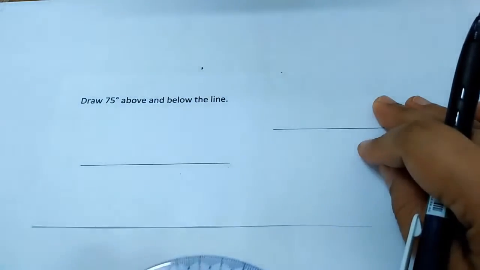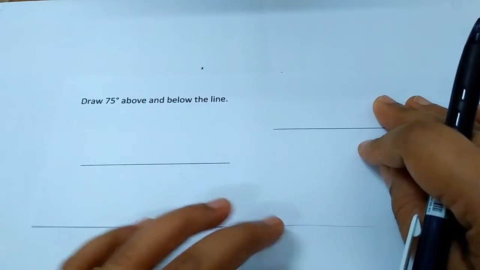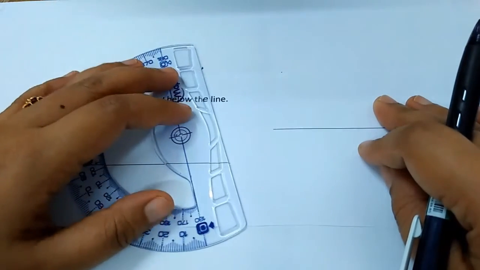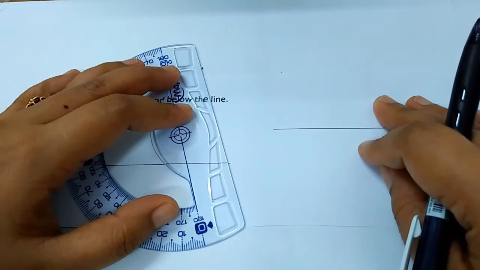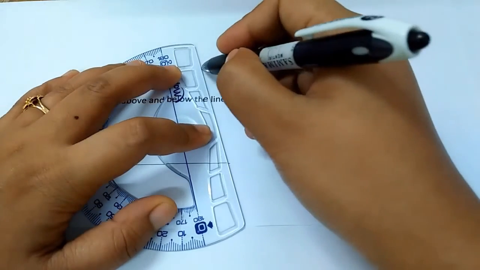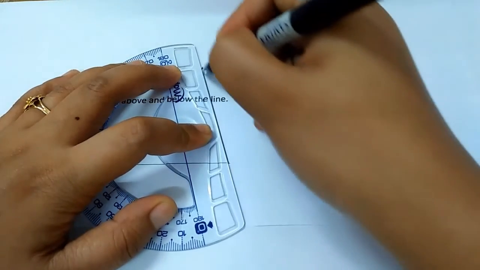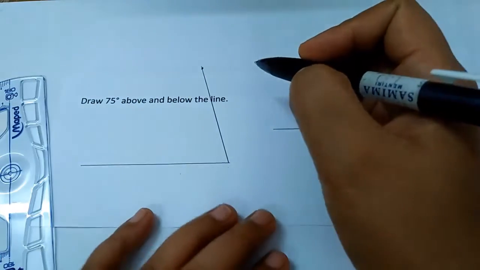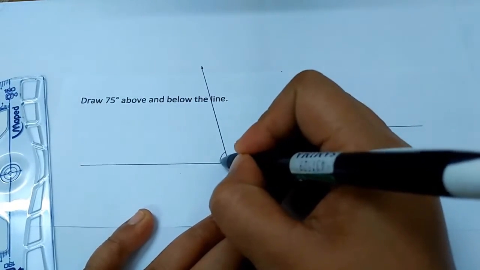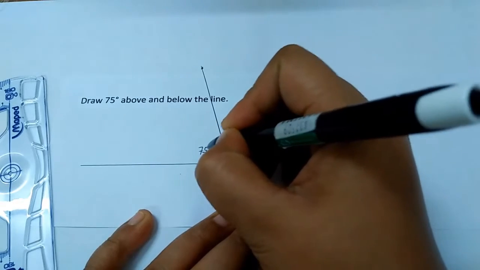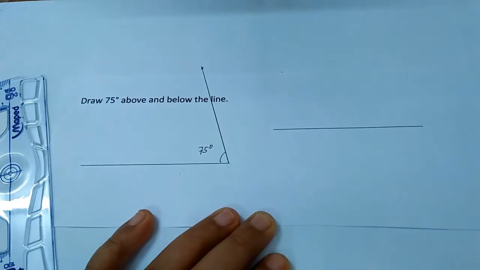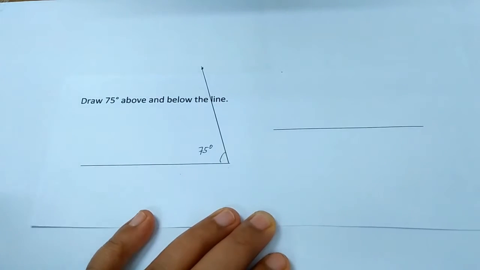Take out the protractor, and we're going to make a line from the vertex to the dot. So it means this angle is 75 degrees.